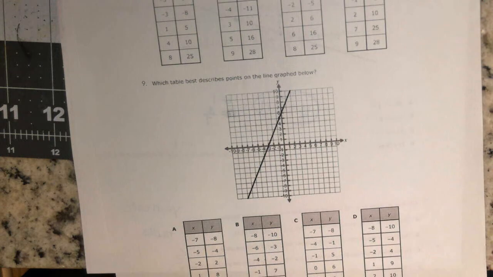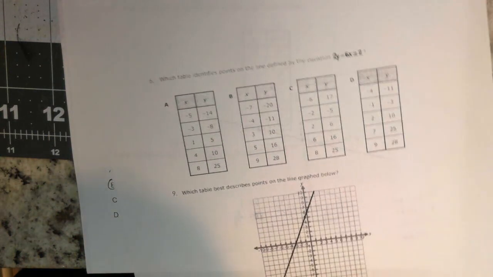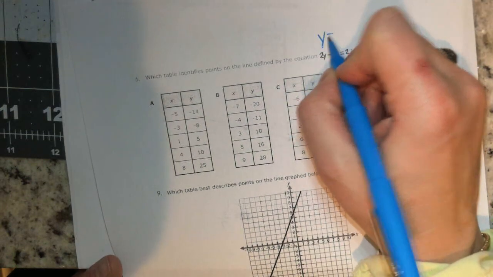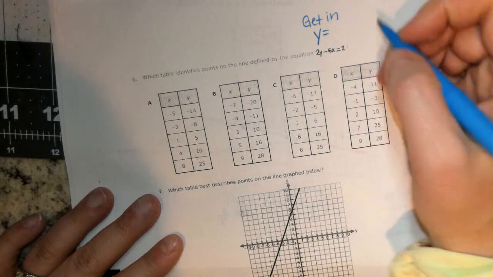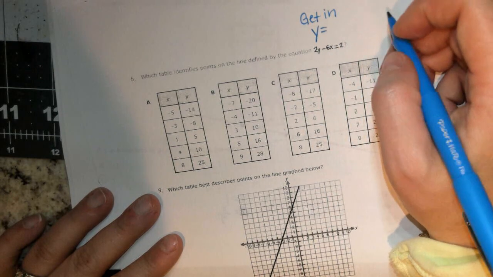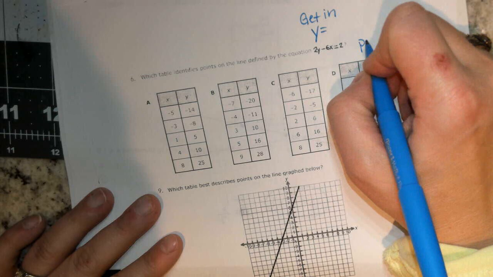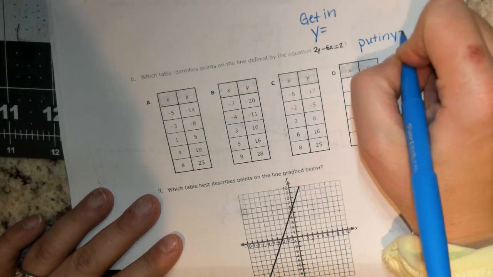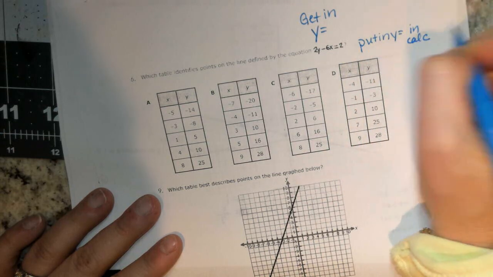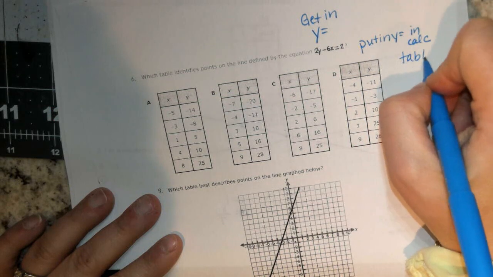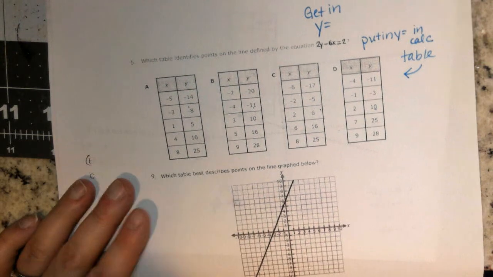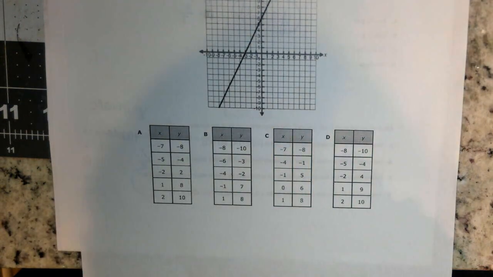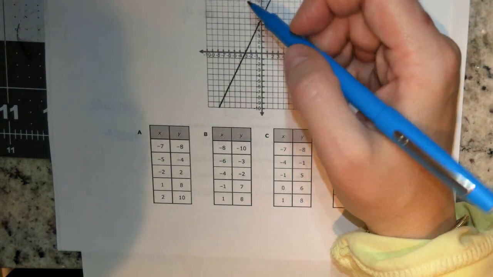And then finally on the back, number 6, which table identifies points on the line defined by this equation? You need to put this in y equals first. Get it in y equals, and then put it in calc. Then go to your table. Which one of these tables matches the table in your calculator? That's your answer.